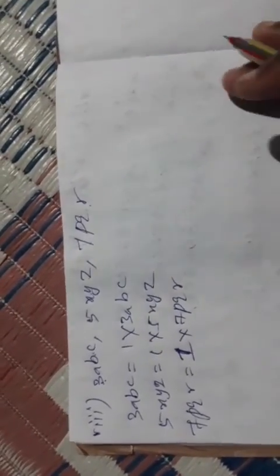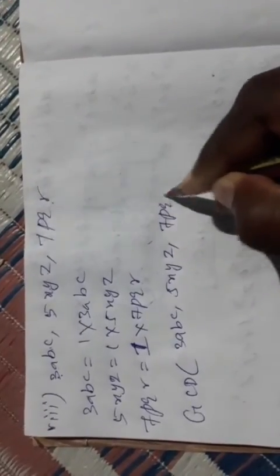That's why I'm writing 1 into 5 xyz and 1 into 7 pqr. So all the time 1 is the common. Therefore the gcd of 3 abc, 5 xyz, 7 pqr is equal to 1. Therefore the answer is done.